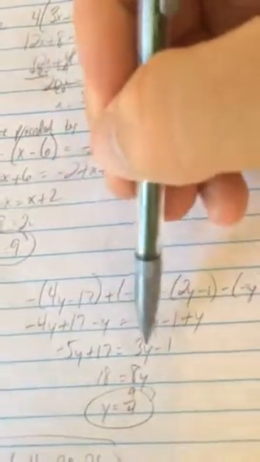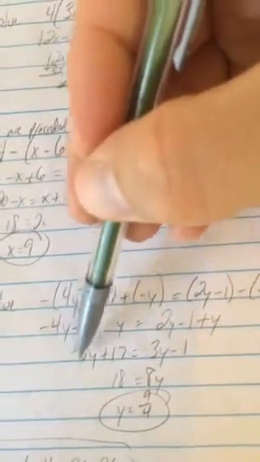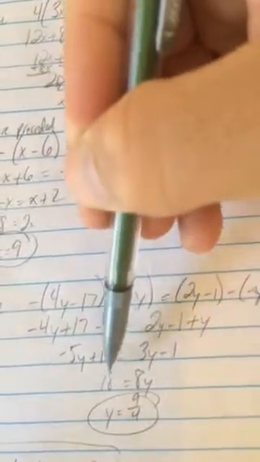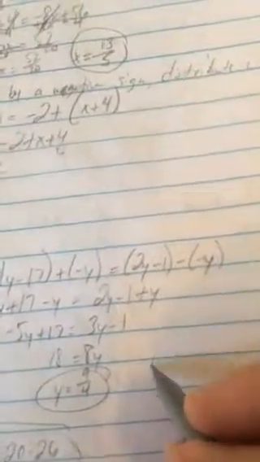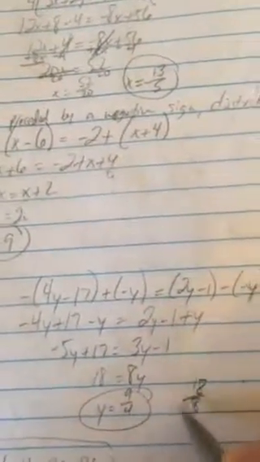And now I got to get these y's on the same side. So I added 5y over here because I needed to cancel that one out. 3 plus 5 is 8. I added the 1 over to this side to make 18. And I divided by 8. And again, 18 divided by 8 is the same as 9 over 4 when I reduce it.